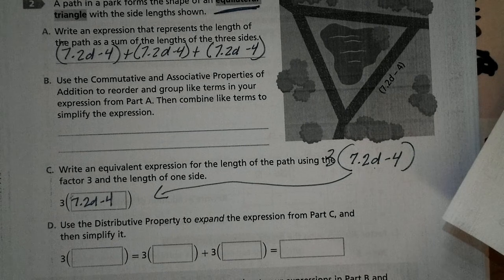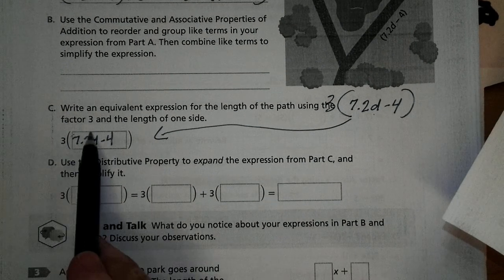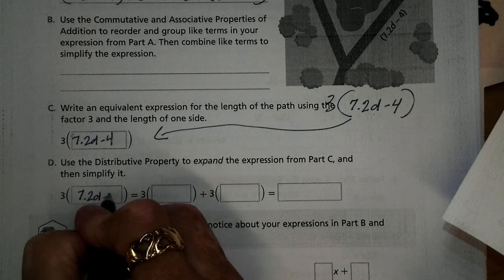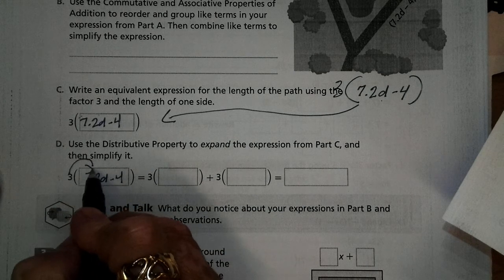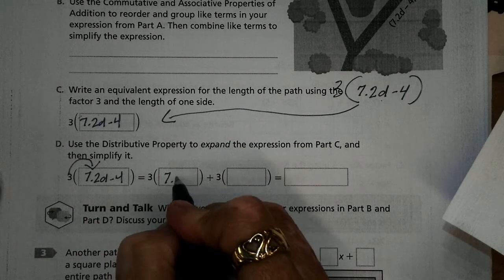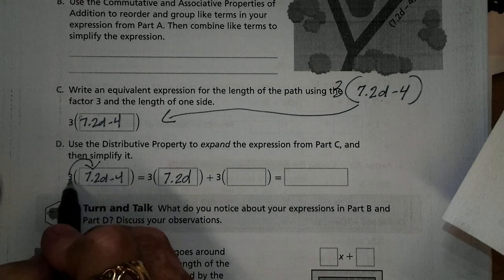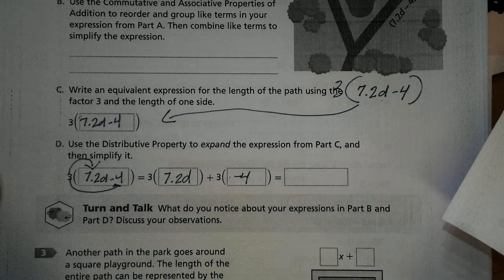Okay? All right. So it is the distributive property, right? So we're just going to rewrite it here. And now we're going to distribute. So 3 times 7.2D, and then 3 times negative 4.